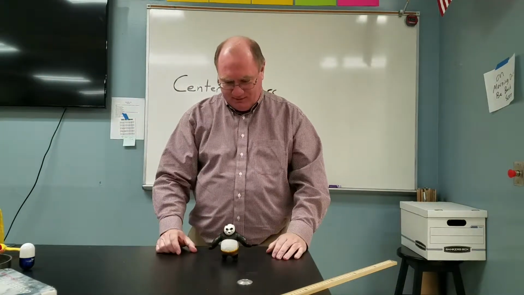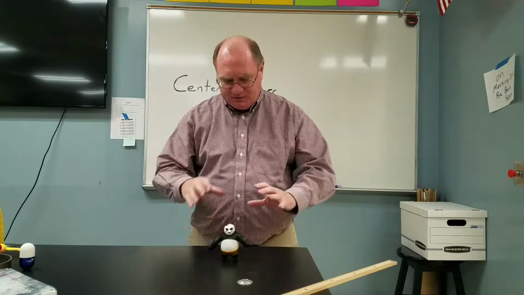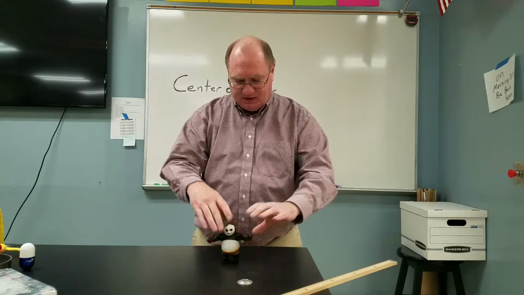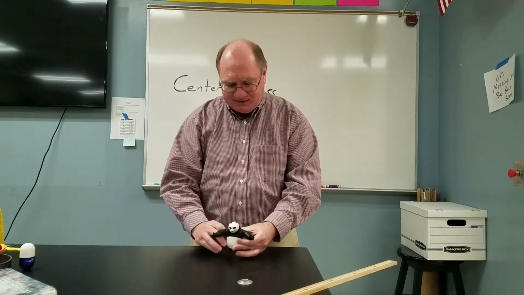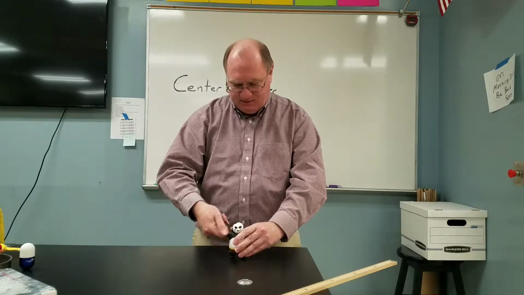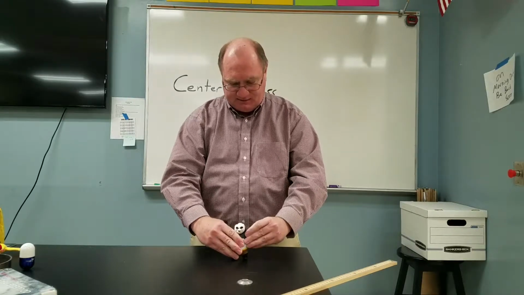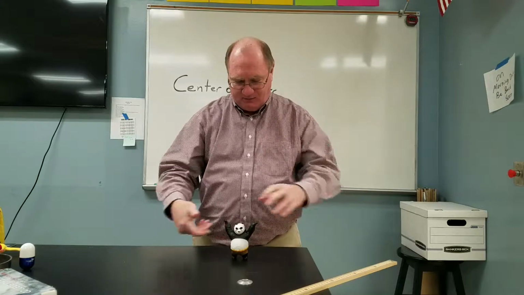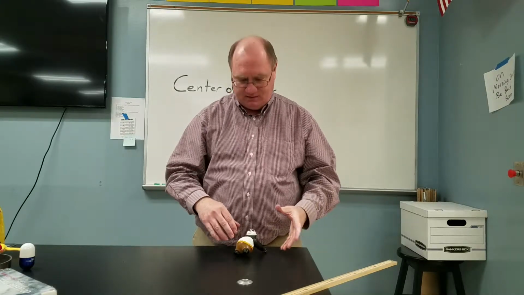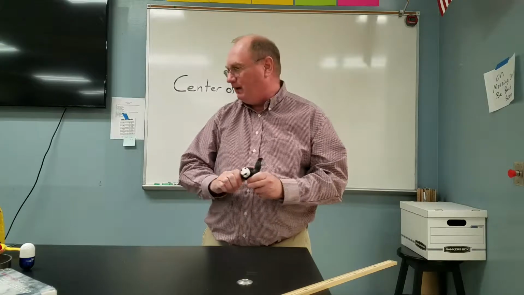Poe, with his arms along the vertical, he's stable. But if we shift his arms up, his center of mass goes out beyond his base, beyond his feet, and he falls over. So I can put his arms up like this. He's stable. But if his arms go back, he falls over. So this is another good center of mass toy that you can use.